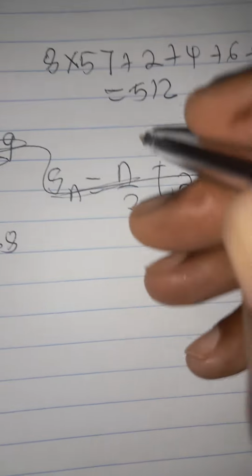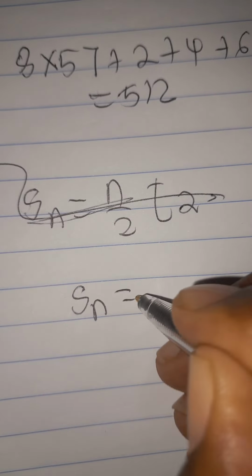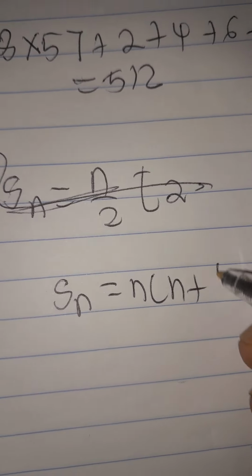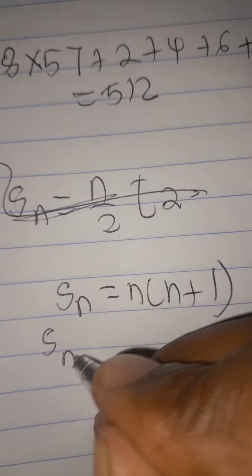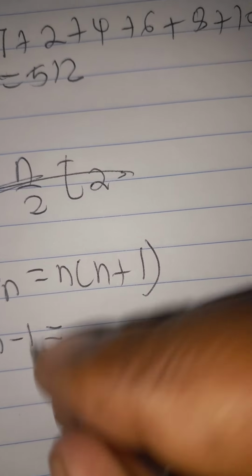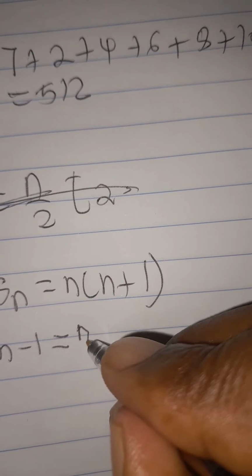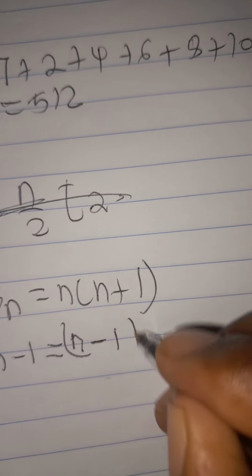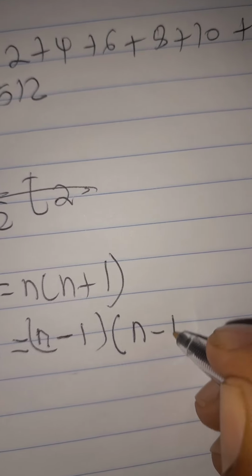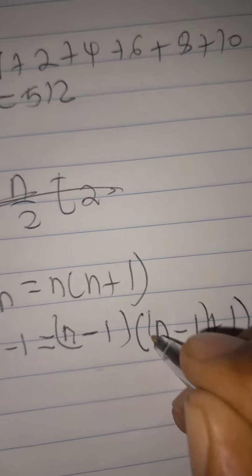First thing, we were given that the sum of the consecutive even numbers is given as n plus 1. We need to find S(n minus 1) in this case. Since they said n minus 1, the sum of the first n minus 1, where there is n, we are going to put n minus 1. So it's going to be n minus 1 plus 1. I was supposed to put a bracket, but it's fine.